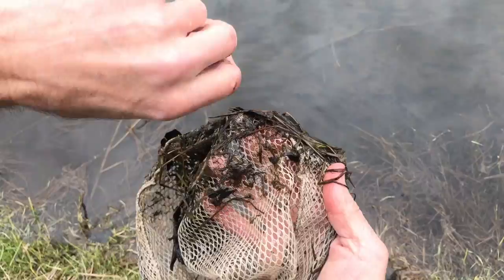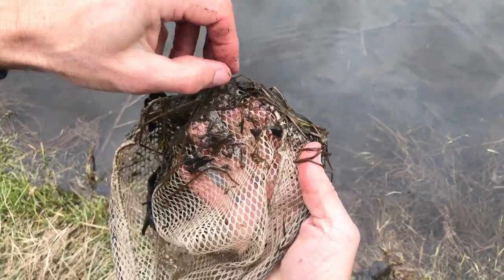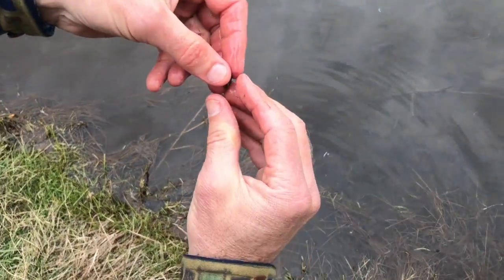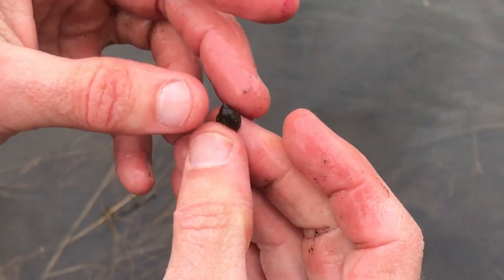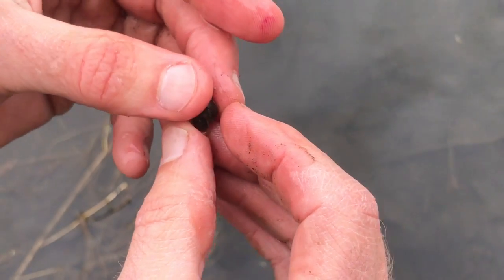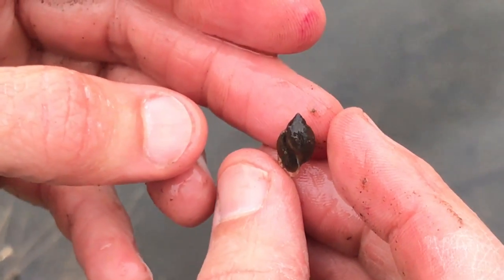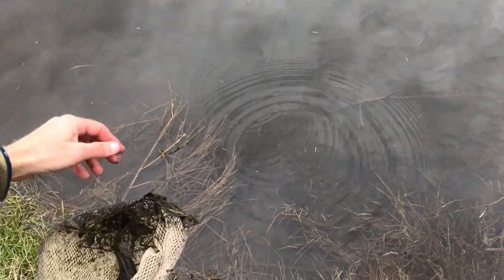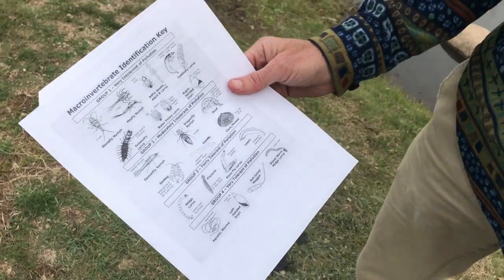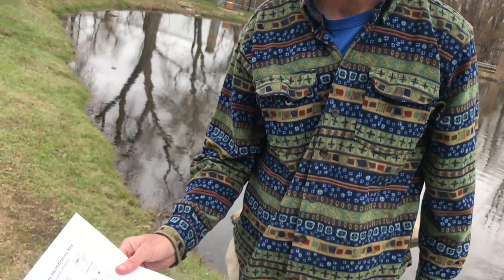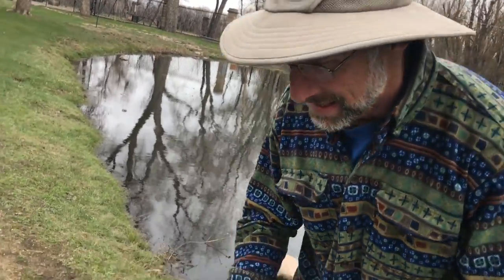Here is a snail. Let's see if it's right-handed or left-handed. And it looks like, this is a left-handed snail. Okay, so that's like a super tolerant species there. Looks like we're a little too quickly looking at this after winter. The insects haven't had much time to hatch out. We should be finding more than we are, but I'll show you what we did get.